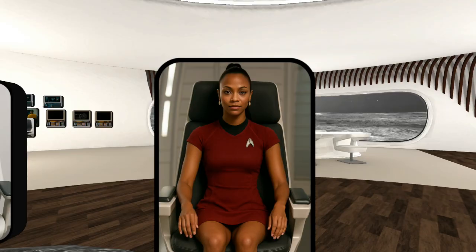Uhura, how's your relationship with Spock going? I had a conversation with him about emotional vulnerability, and he did say that it was an area that he needs to work on a bit.